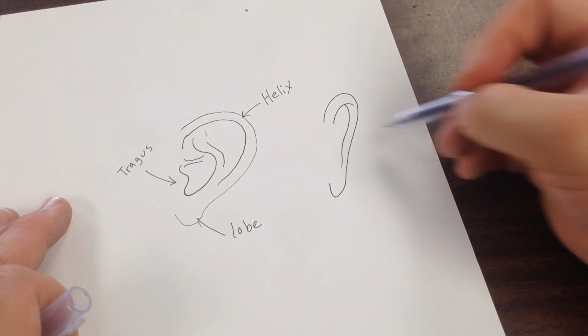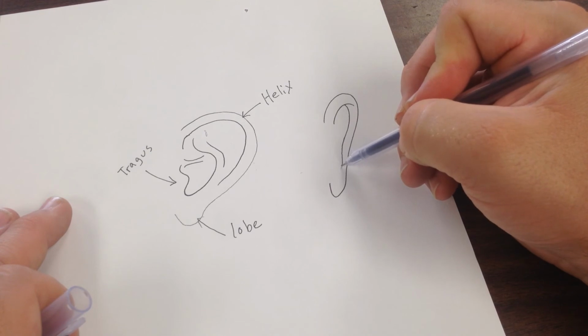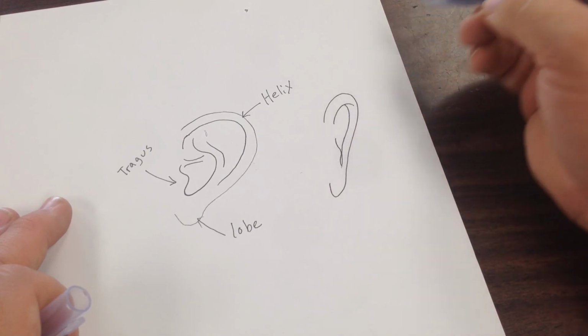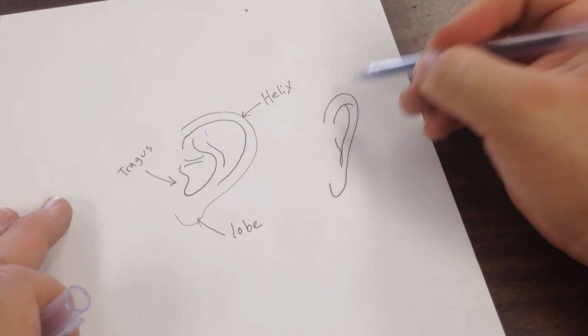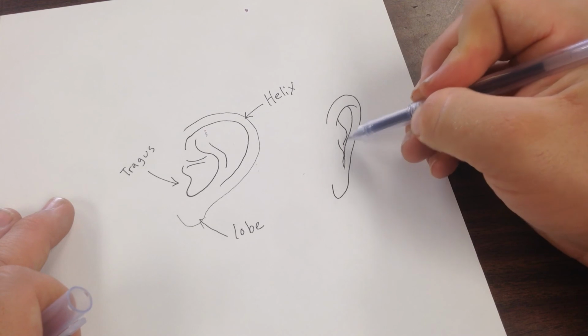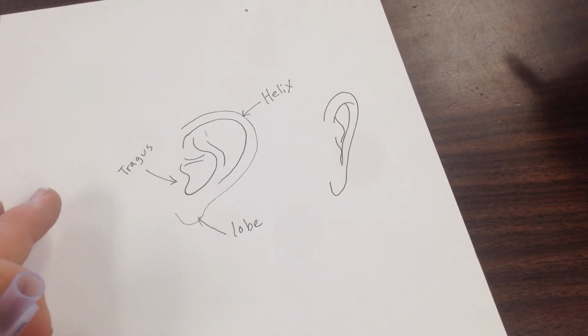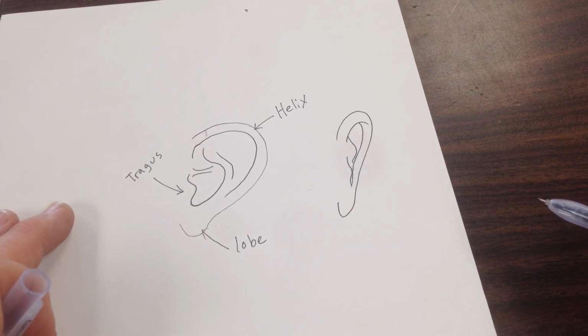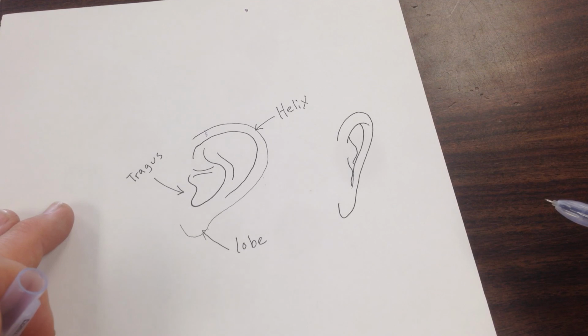Then the tragus is also going to be pretty prominent as it comes in like that. The other ridges are going to depend on what you can see, maybe kind of like that. So there you have it, the contours and parts of the ear that are important for drawing.